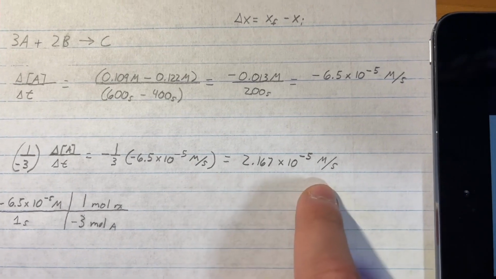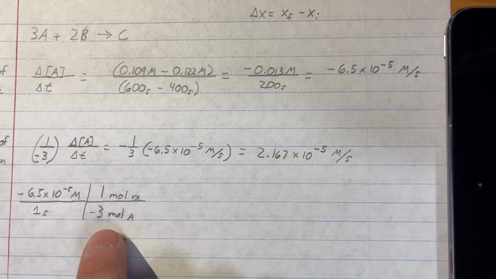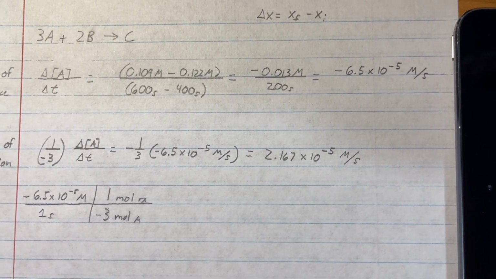Hopefully that makes sense, and I think I explained it further. If not, you can just rewind the video and go over it again.